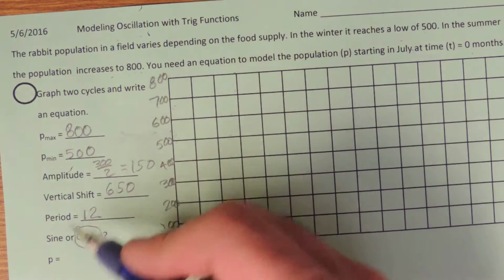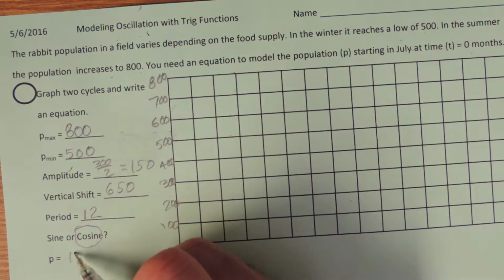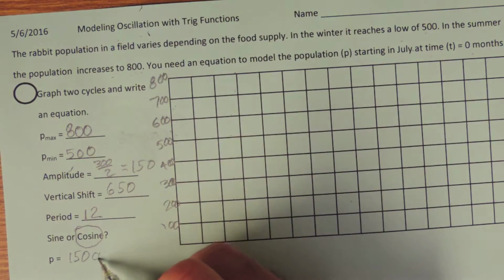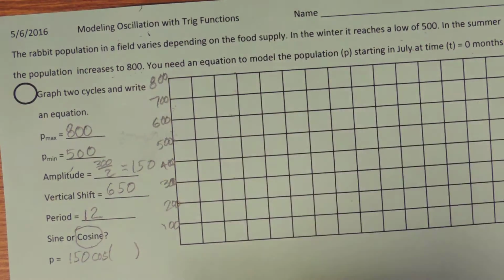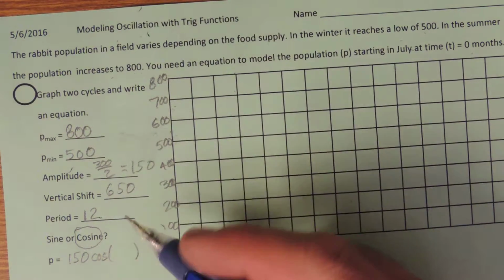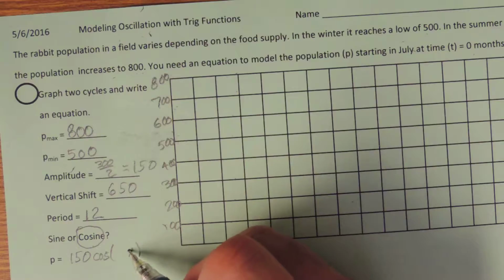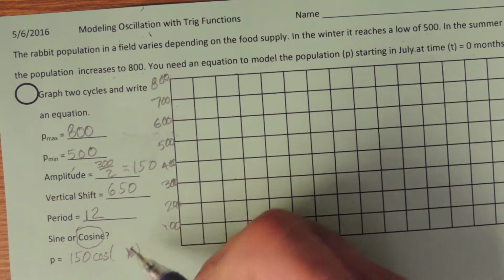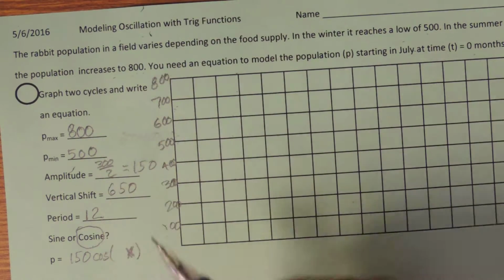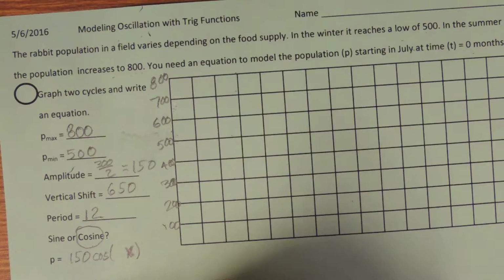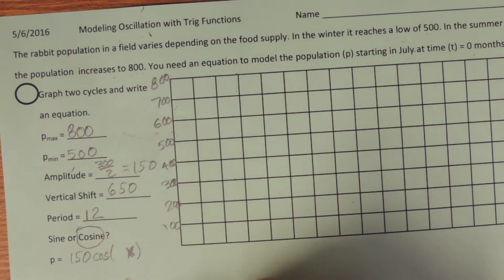So I know I have cosine, my period, so I'll just start writing my equation. So my amplitude was 150. I'll multiply that by the cosine. Cosine I have to multiply by the x value. Before I take cosine, I have to multiply the x value by something that will make my period go to 2 pi. So I'll take 2 pi divided by 12. It's going to give me pi over 6.